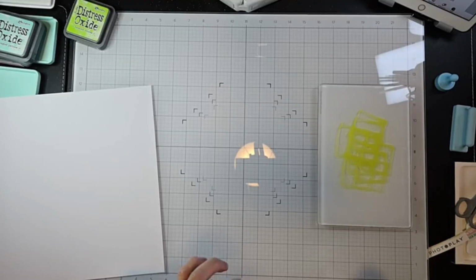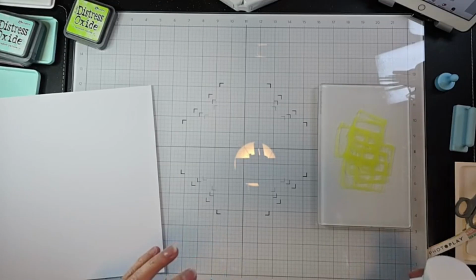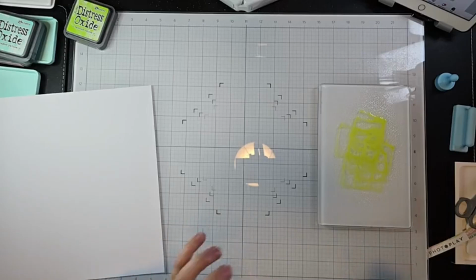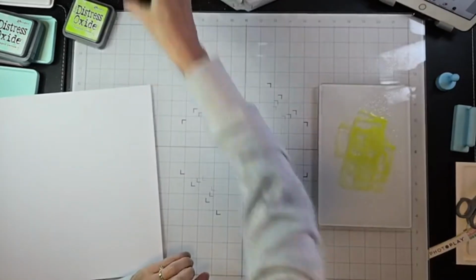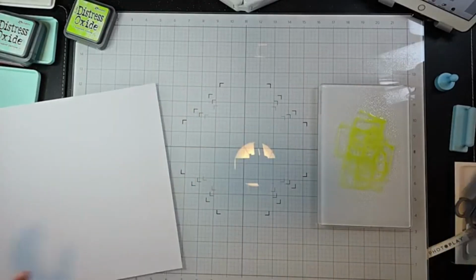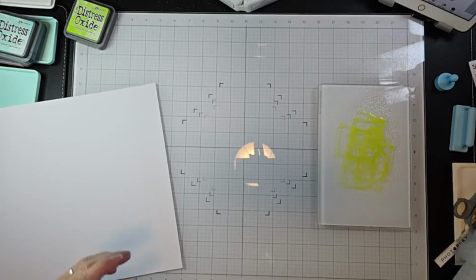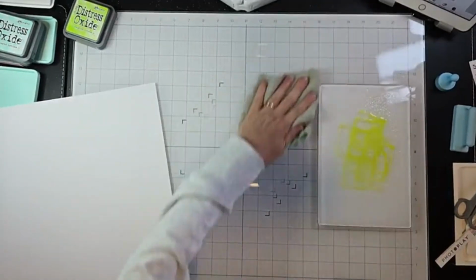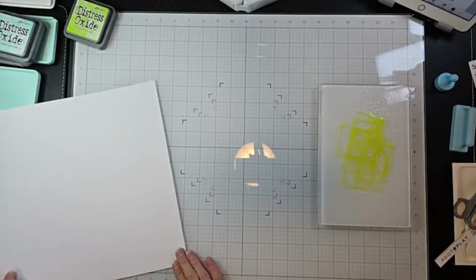Now you don't want to dilute the color too much. So this is a slow release mist. I just gave it one pull and then just a little splurt. The more you dilute it, the less intense your color will be. So just keep that in mind. I'm not saying it's right or wrong. Just getting the water off my glass mat here so I don't put my paper in it.